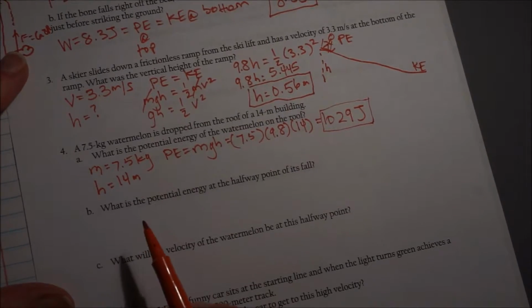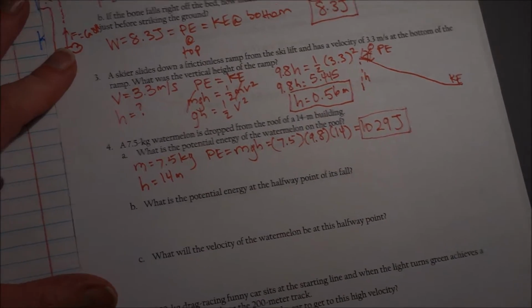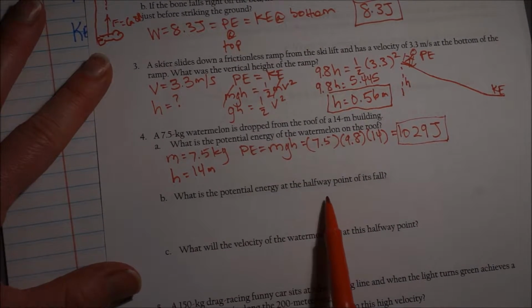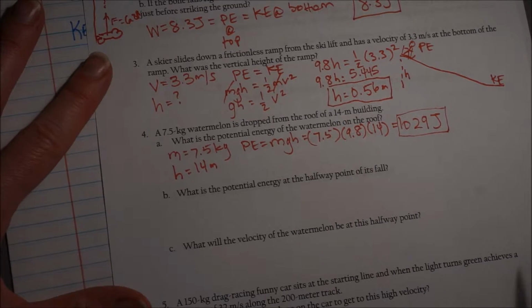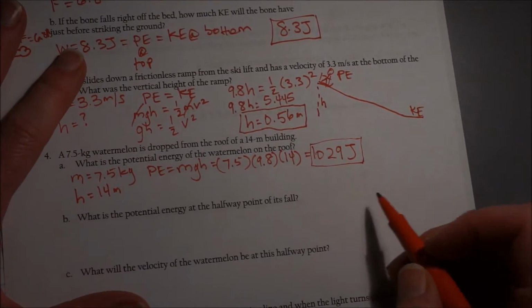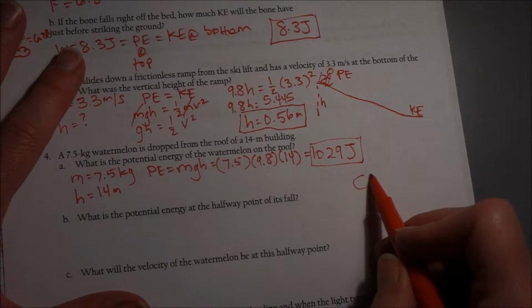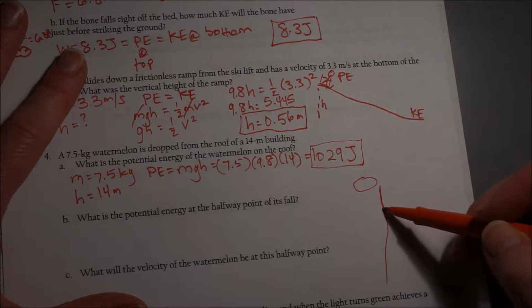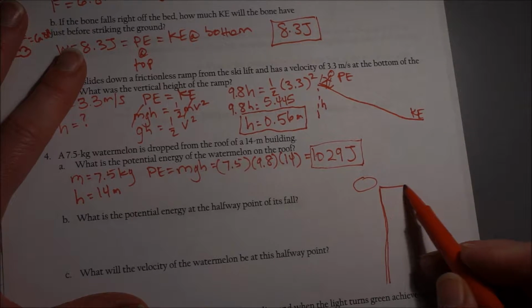In B, it asks what, oh, sorry, I scooted my camera. In B, it asks what is the potential energy at the halfway point of its fall. So in class, we talked about this. We dropped some things off roofs. I think maybe a person, I don't know. And we discussed, oh, that building's kind of curvy. Let me try that again.